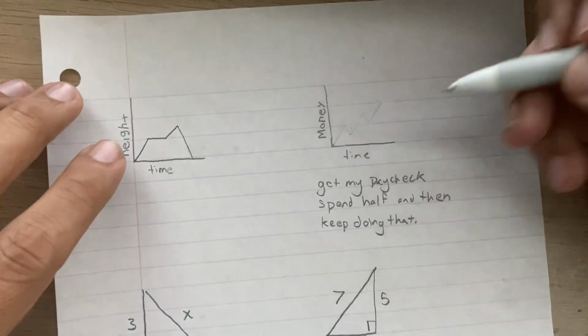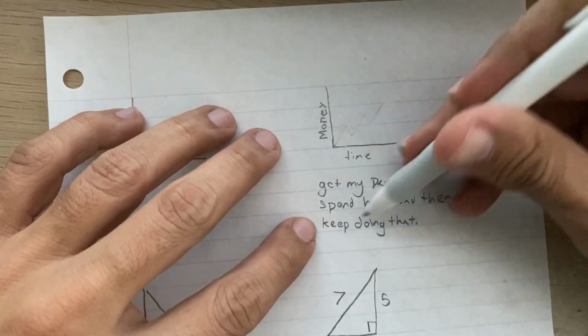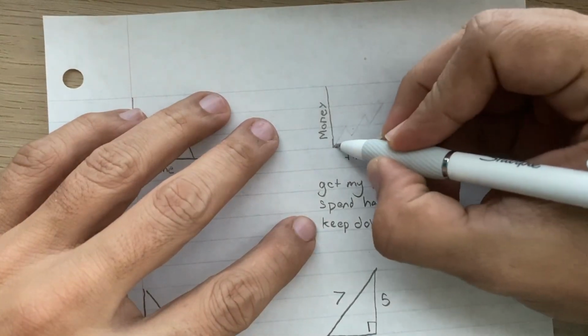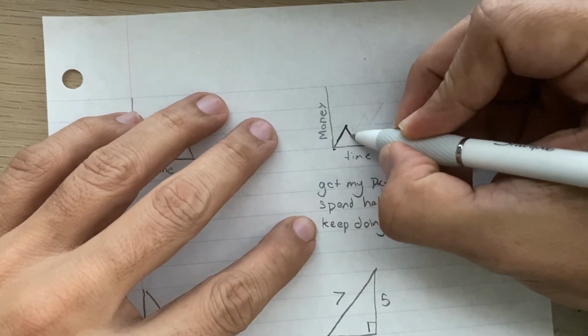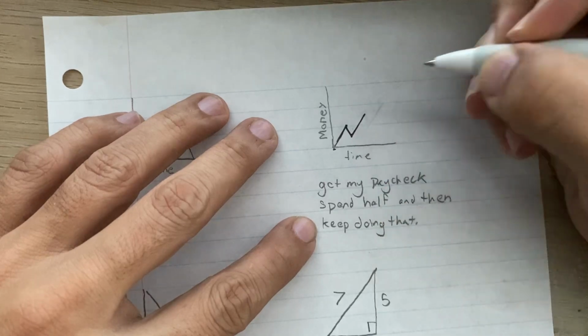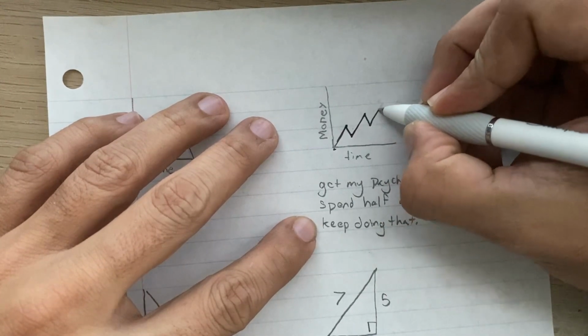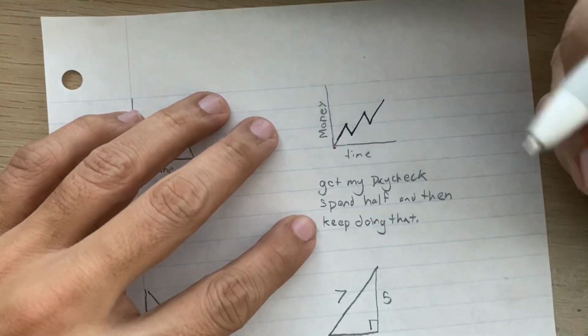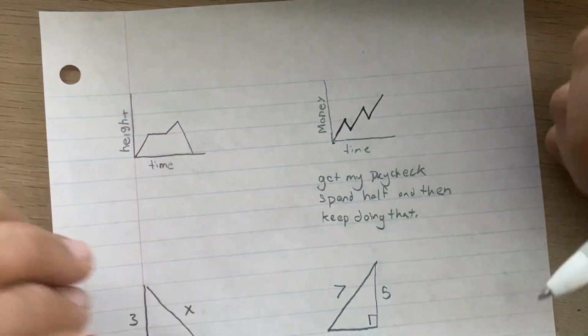Then this one here: get my paycheck, spend half, and then keep doing that. So I get my paycheck, so that means I'm getting money, right? And then I spend half, so it has to go half down. And then I make another paycheck, and then spend only half, and then make another paycheck. So this right here is the graph. Okay?